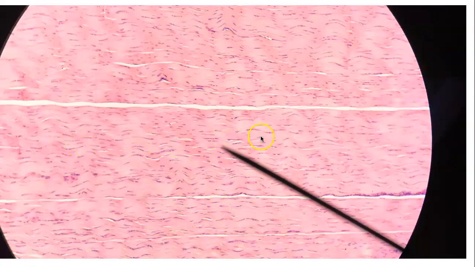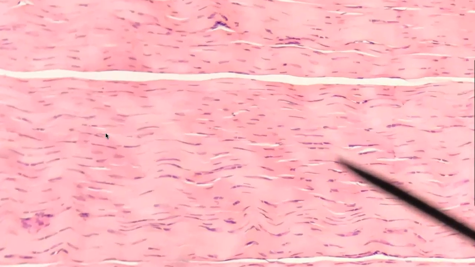What is this? What kind of connective tissue is this? Look at that wavy pattern of the collagen in here. Parallel pattern of the collagen. This is dense, regular connective tissue. Dense, regular connective tissue. Why is it called dense? Because it's packed with all these protein fibers, these collagen protein fibers. Here's the fibroblasts, the nuclei, the flattened nuclei of the fibroblasts.